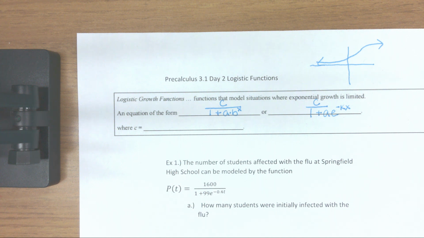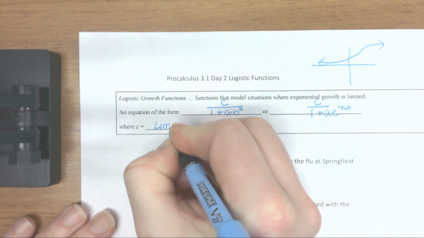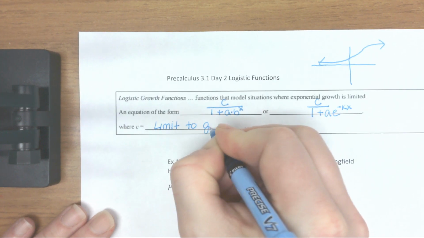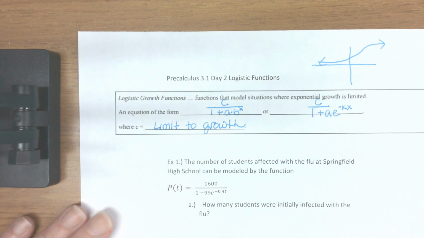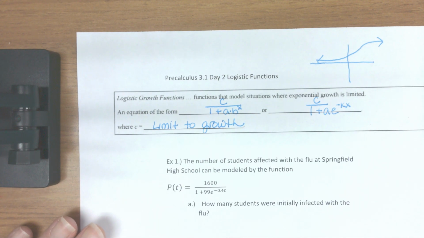There are some properties that are going to help us sketch our graph. That's what we're really going to talk about. What's C called? That number on top is a horizontal asymptote. In the school situation, that would be the maximum sustainable population, or I call it a limit to the growth. There's no calculating you have to do to figure that out. It's literally the number on top. Let's take a look at an example.